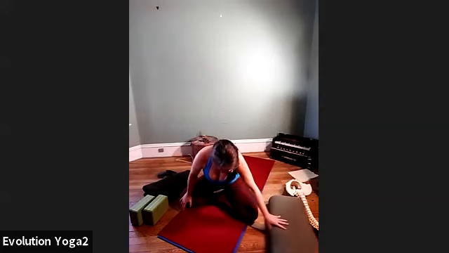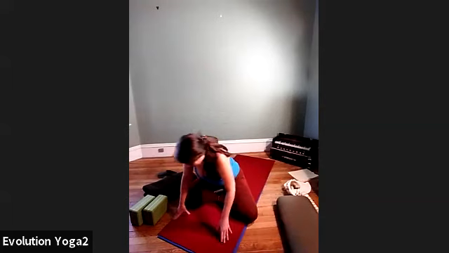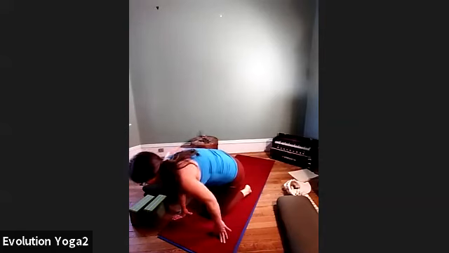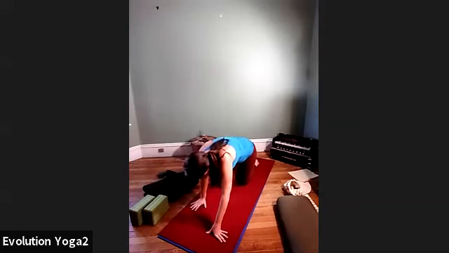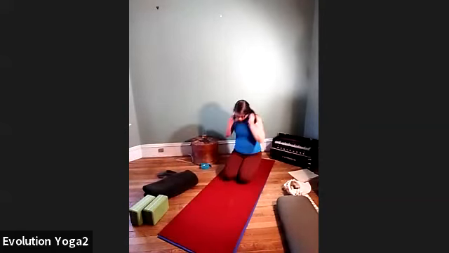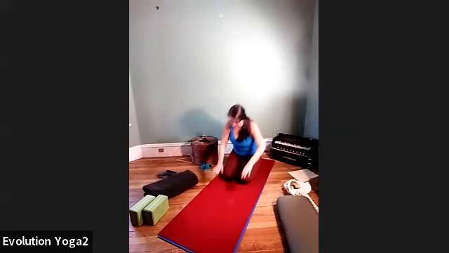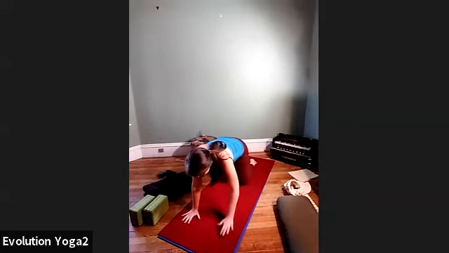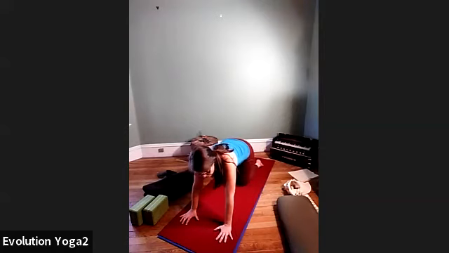Okay, let's get rid of whatever you're sitting on. You move it out of the way and off to the side. And then come over onto your hands and knees. Feel free to find a little bit of padding underneath the knees if you'd like. You can use that blanket. And bring your hands slightly in front of your shoulders and your knees underneath your hips.